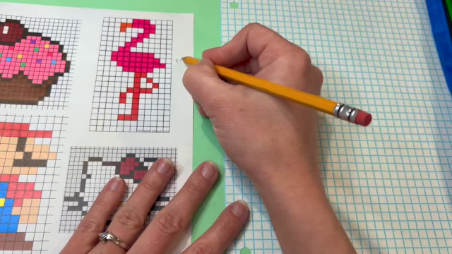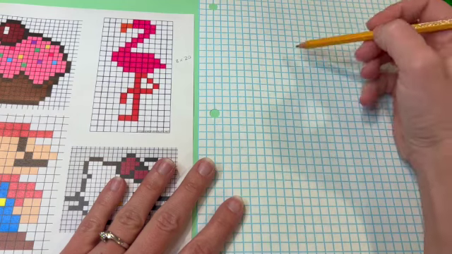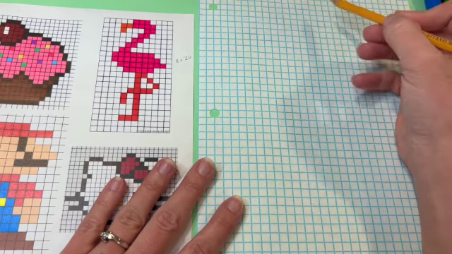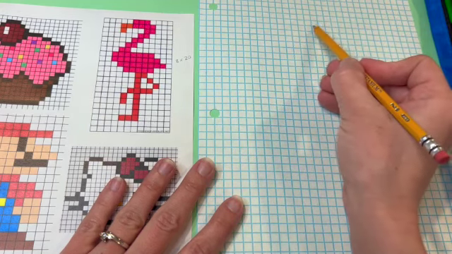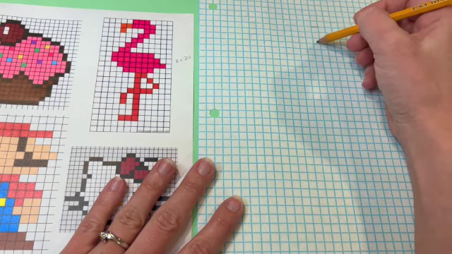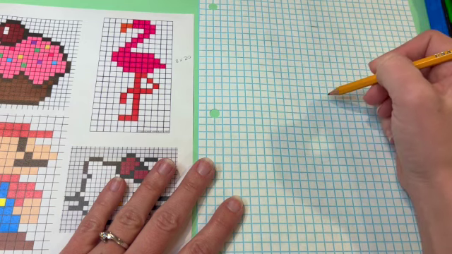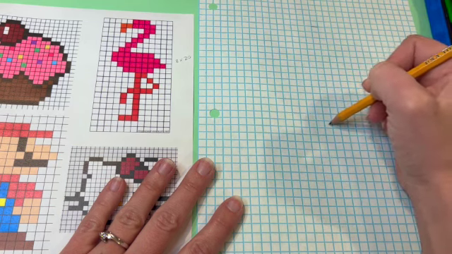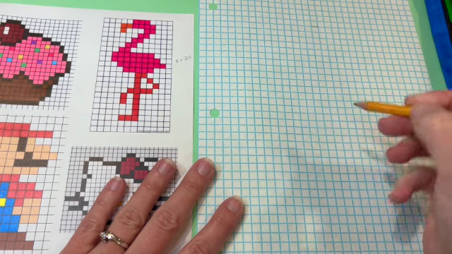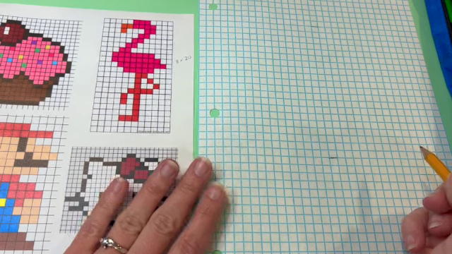So this one, for example, is 8 wide by 20 squares tall. So I want to make sure, using my pencil, to make a little mark about where the top edge and the bottom edge of my flamingo will be. And then the same thing goes from side to side. That way you can plan and measure out how it will look on your grid paper.